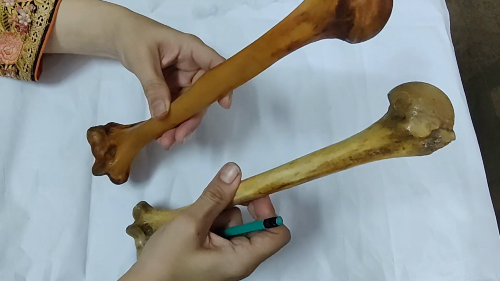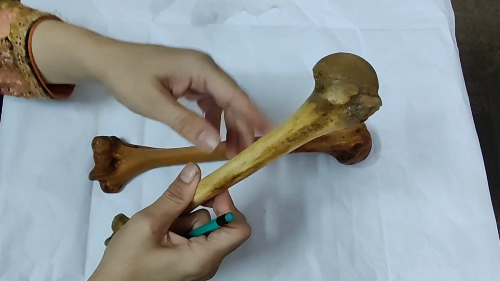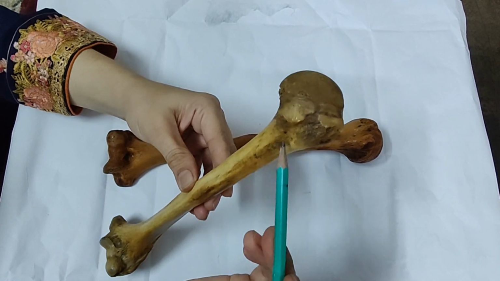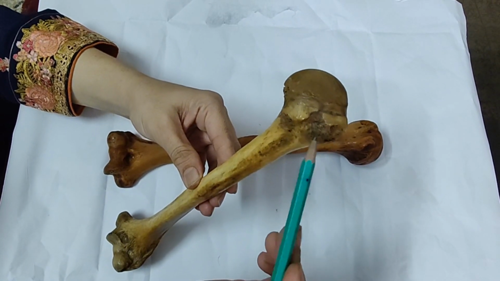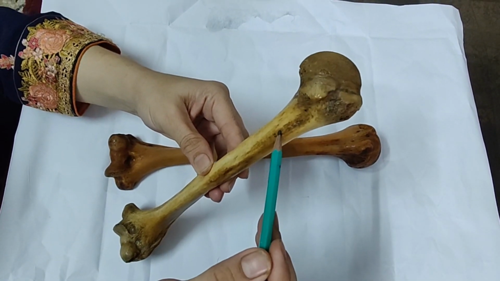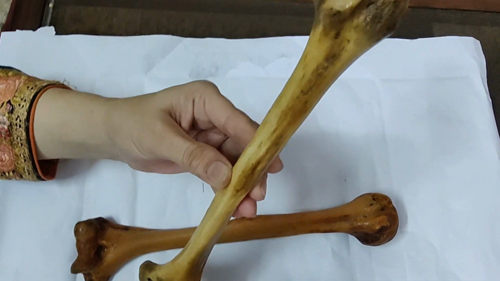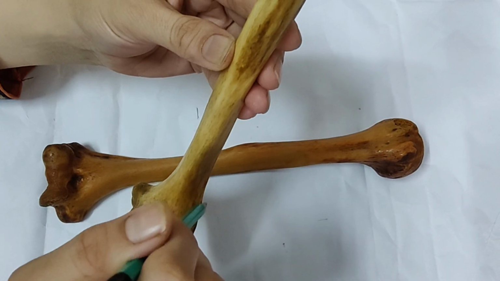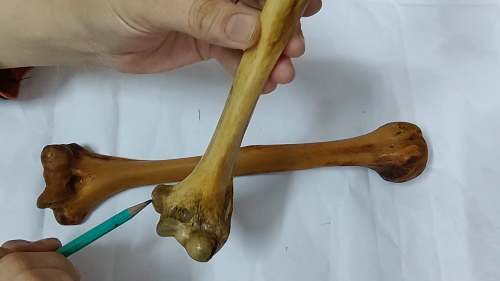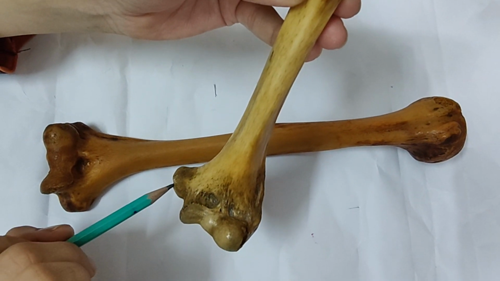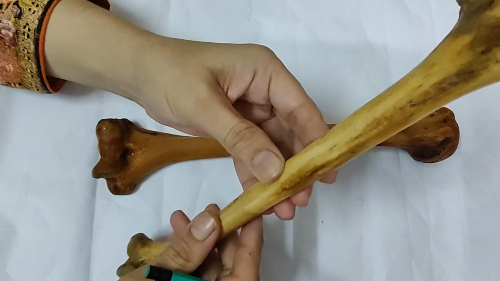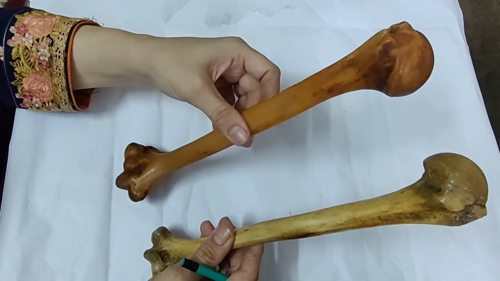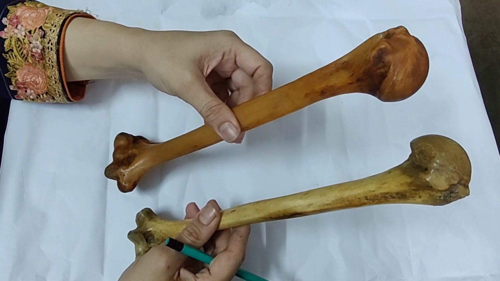And similarly, look at this bone. This one is the medial end where the head is present. This is the anterior surface, and here you can see the lesser and the greater tubercle and the bicipital groove. And at the lower end you can see this one is the lateral supracondylar ridge which is more sharp, and also you can see the medial epicondyle which is more prominent and subcutaneous. So this one is the bone of the left side and this is the bone of the right side. So this is the side determination of the two bones.